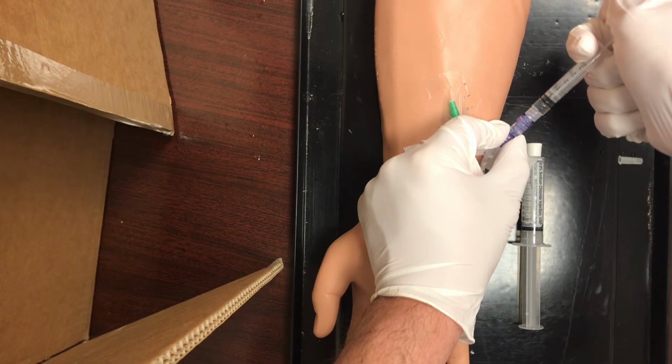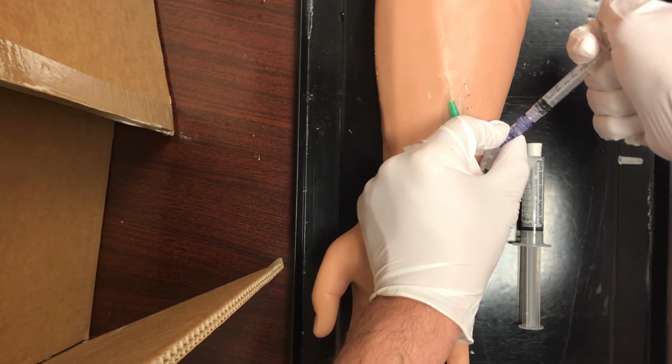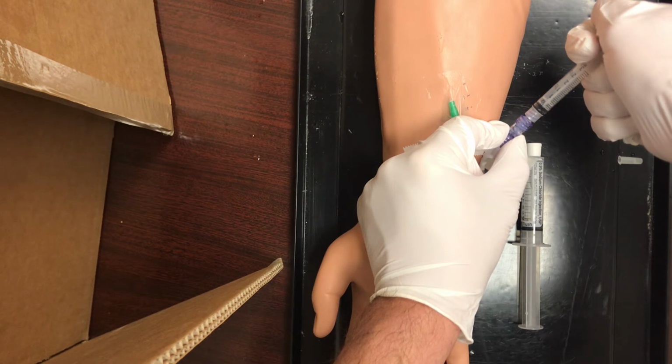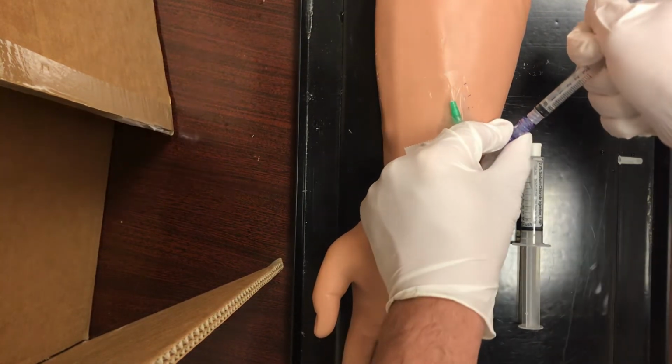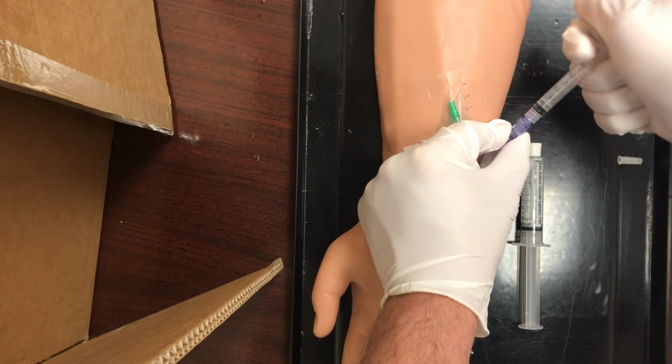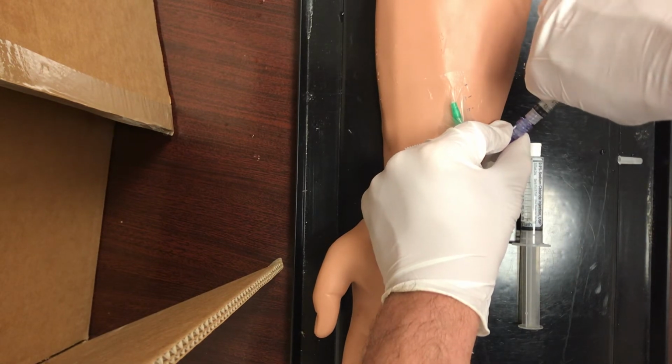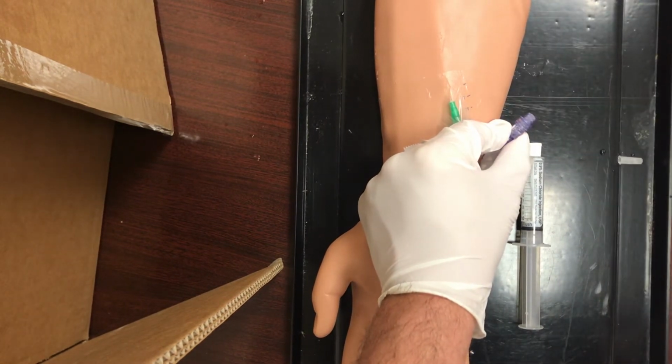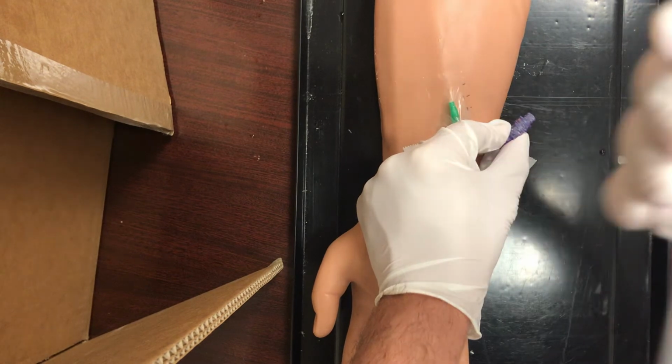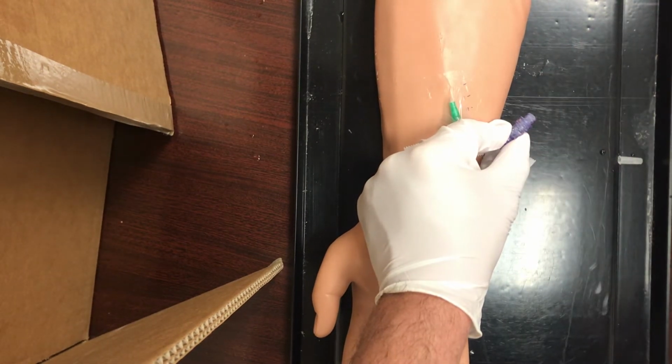Okay. I timed that to be done at 8 minutes and 5 seconds, right on the dot. Okay. Now, removing that. Next thing we're going to do is take our 10 ml flush.